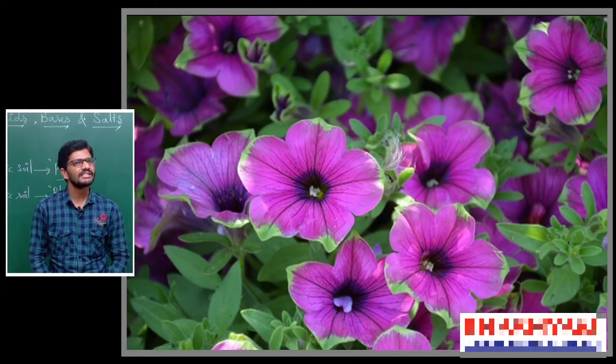Now I am showing another flower to you. This flower name is Petunias. This flower also consists of different colors, pink or violet, that is a purple color. Because in the alkaline medium, the Petunias flower shows violet in color, whereas in acidic soil this flower shows purple in color. So acids and bases can indicate the nature of the soil and the color of the flowers. These particular flowers are called pH sensitive flowers. So hydrangea and petunias are pH sensitive flowers.